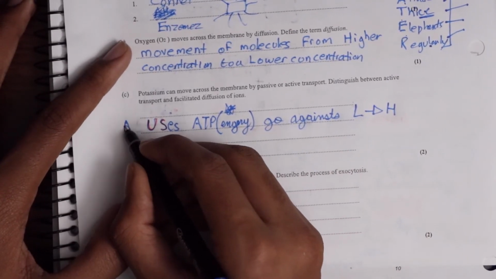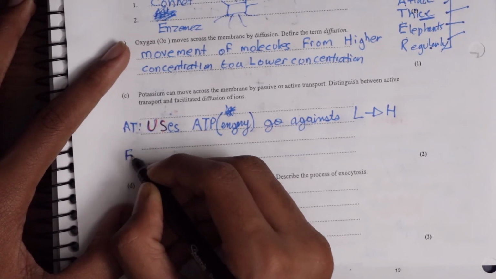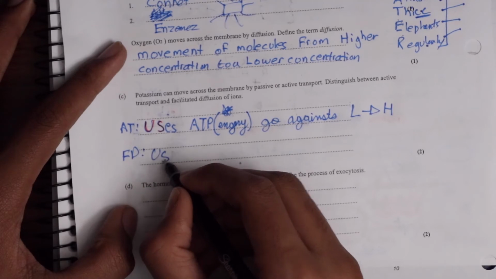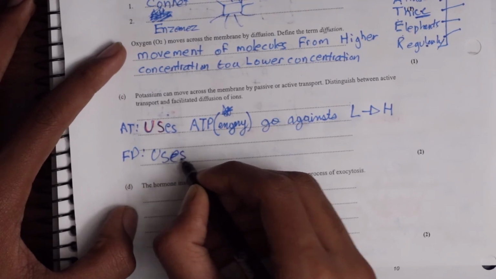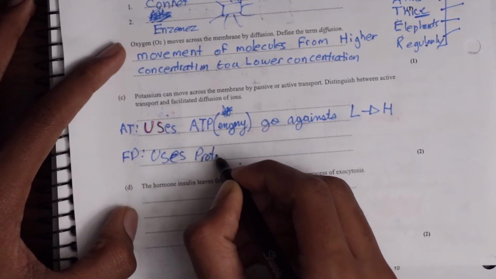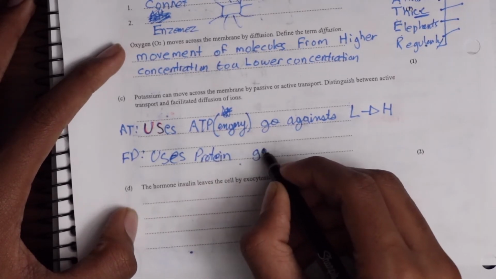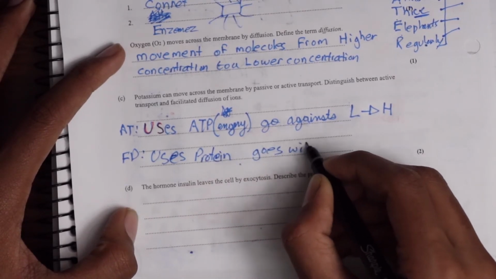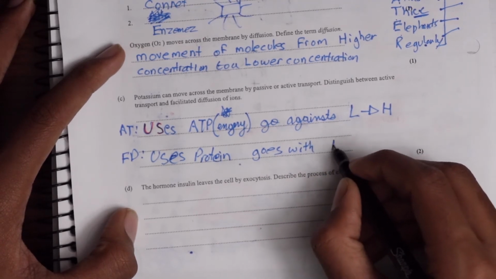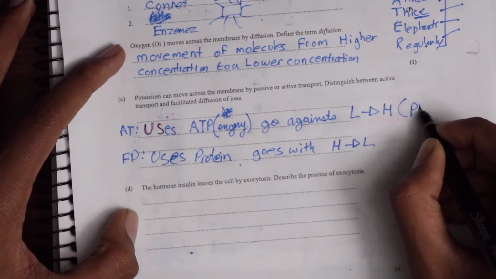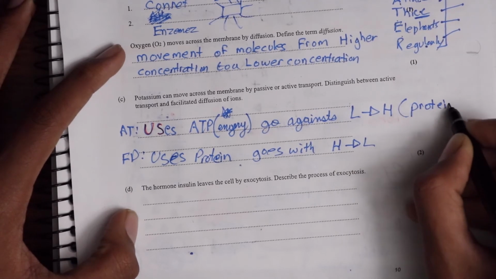Facilitated diffusion uses proteins and it goes with the concentration gradient. And it's going from high to low. Now this also uses proteins. I'm not saying that this doesn't use proteins. This also uses proteins.